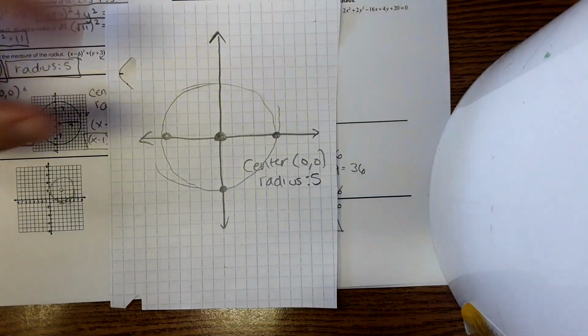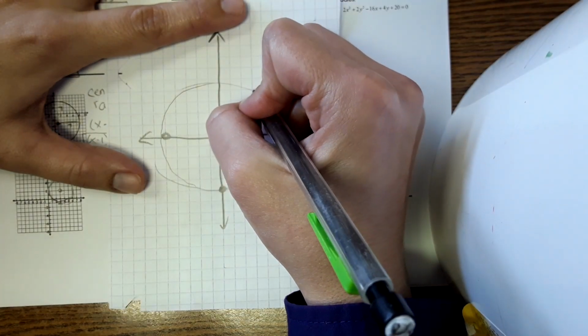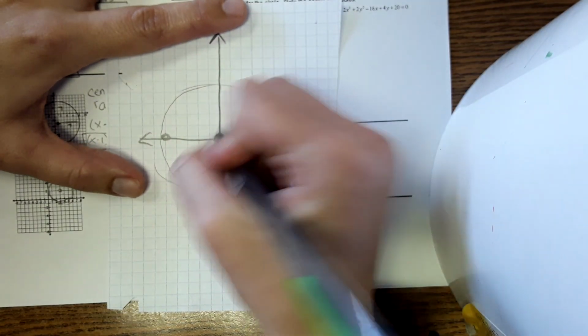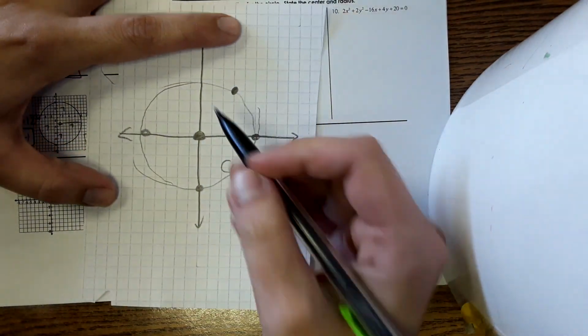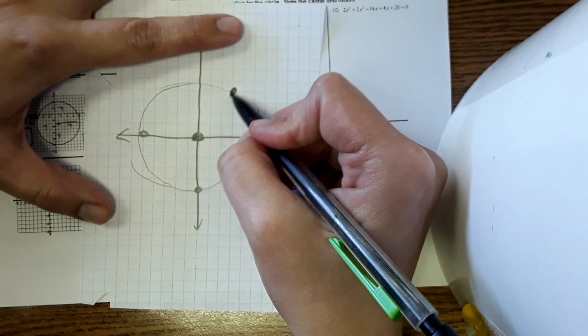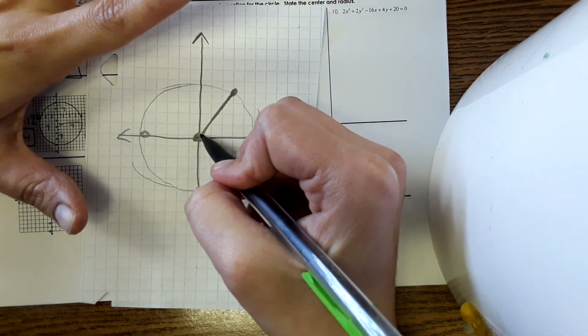Another thing that they do on this homework that wasn't in the examples is they might say, okay, the center's at 0, 0, and this point right here is on the circle. They want to know what the radius is. So in order to find the radius, you would have to find this distance here.